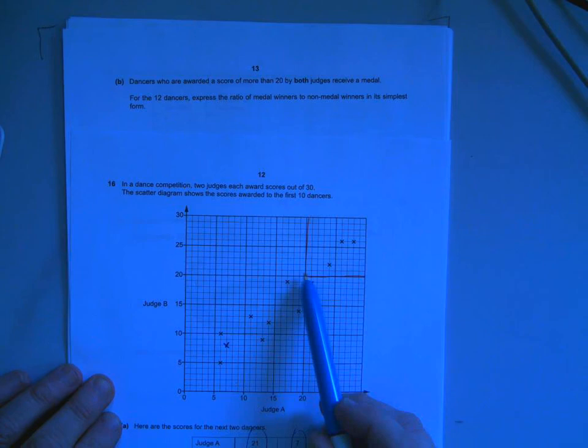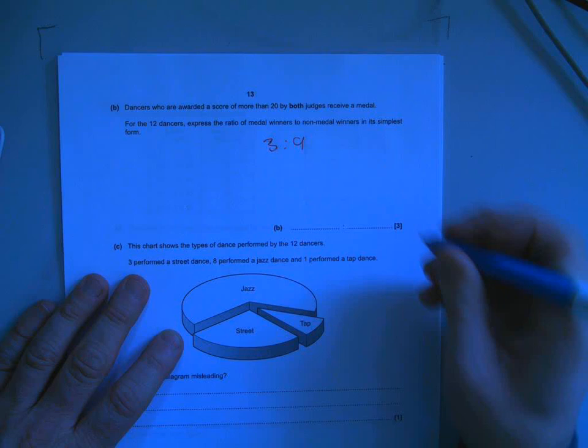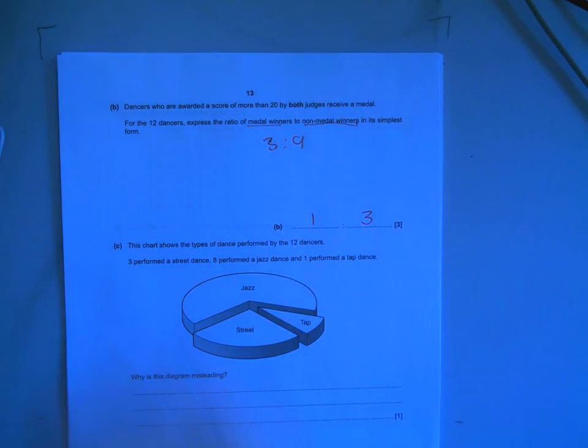So if there's 3 medal winners, in fact, we can probably take that off now because we know there's 12. 3 medal winners, 12 altogether. So 3 to 9, which is 1 to 3. Okay, be very careful because it says medal winners to non-medal winners. So we've got it that way as we go through.